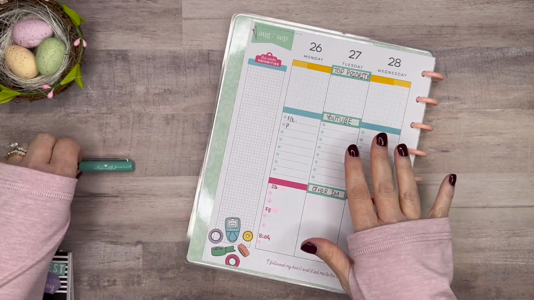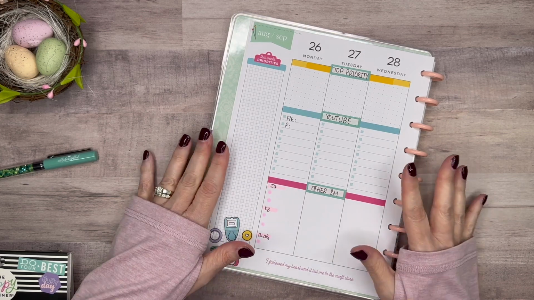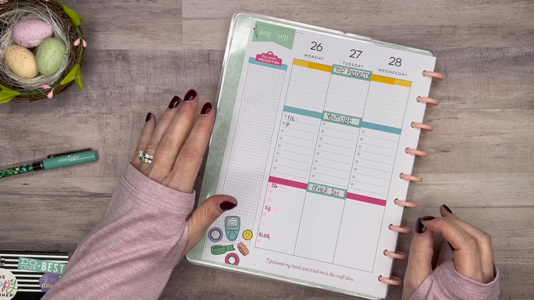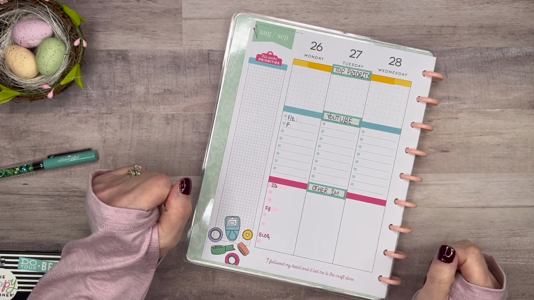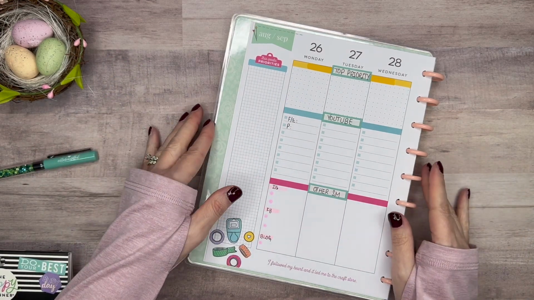Now, what you do in these areas is going to be dependent upon what your social media goals and content plans are. For example, again, let's say you wanted to do 3 blog posts a week.